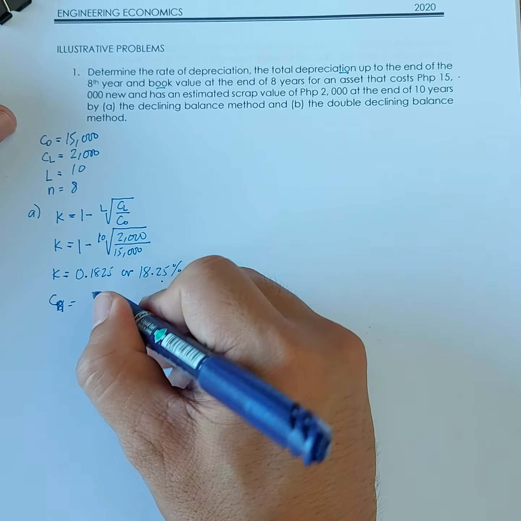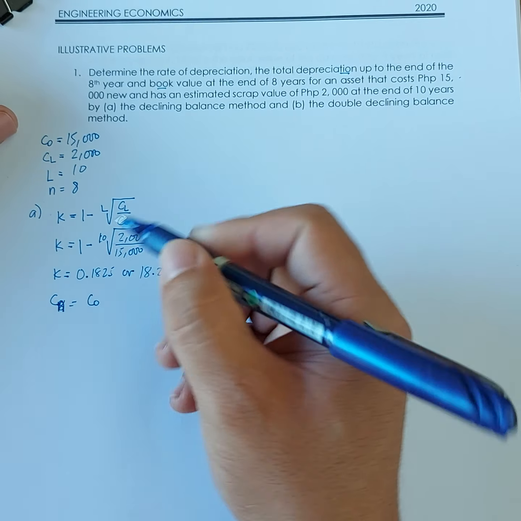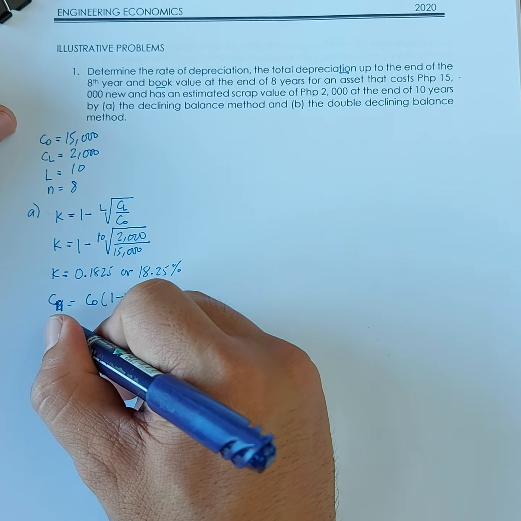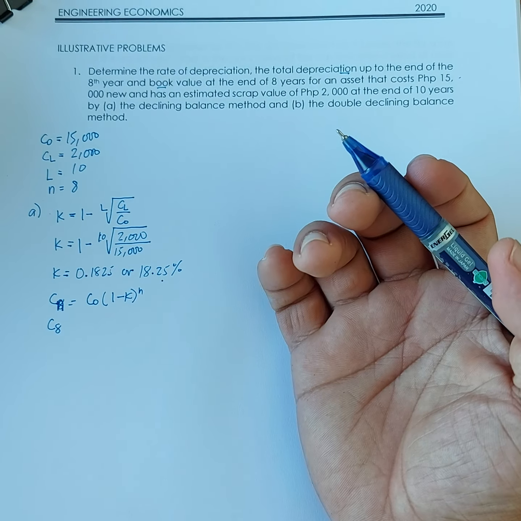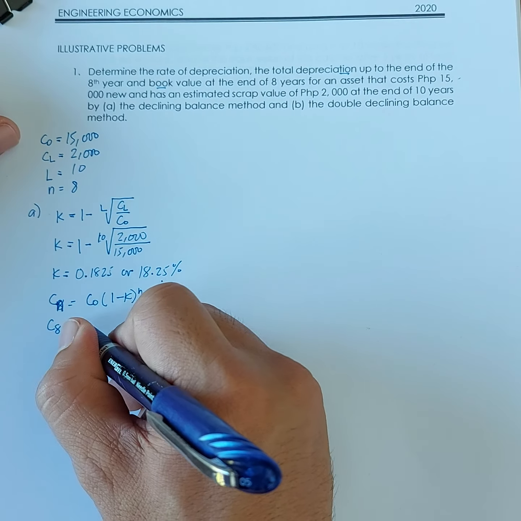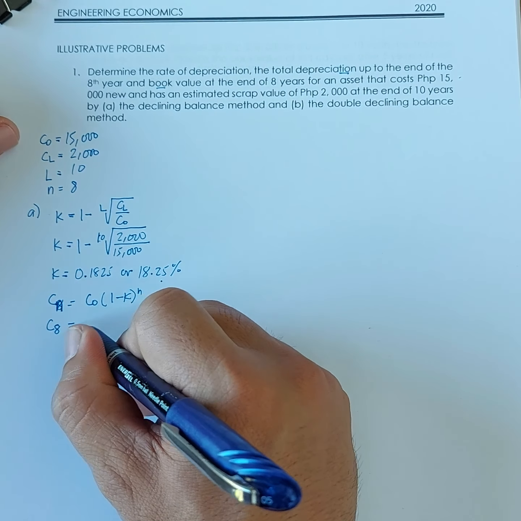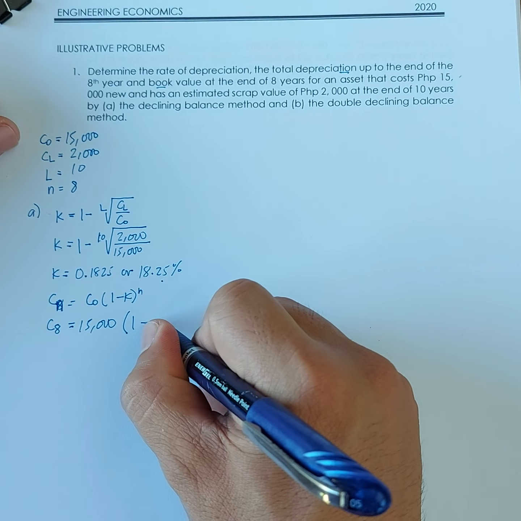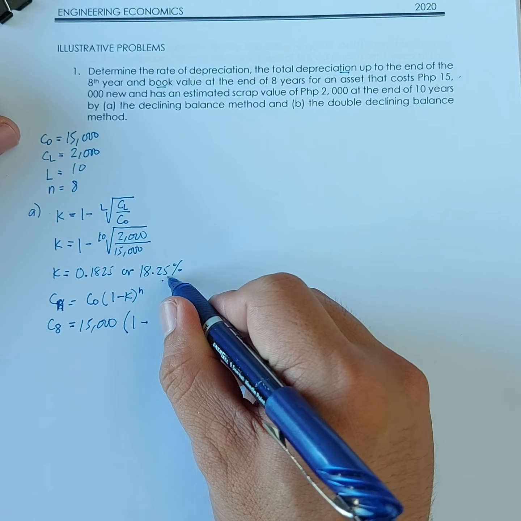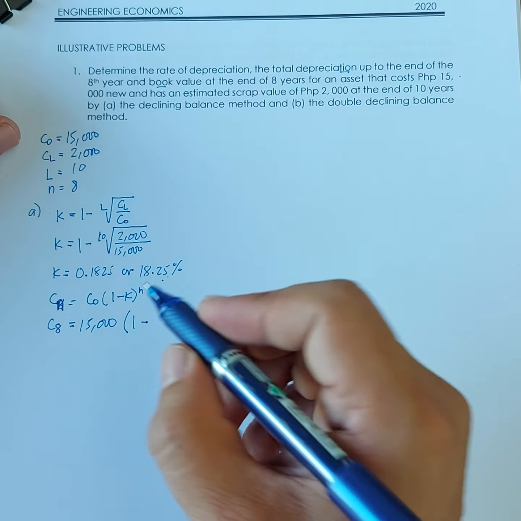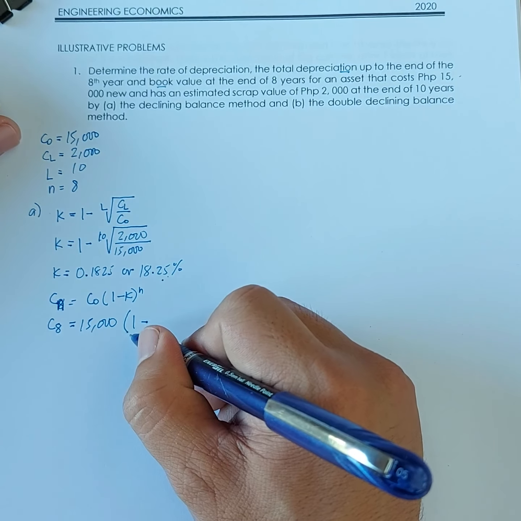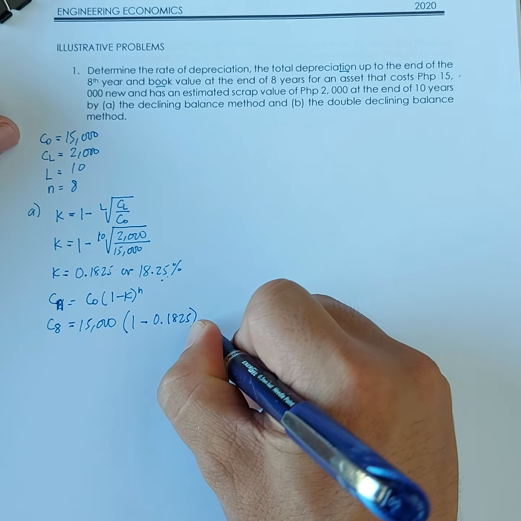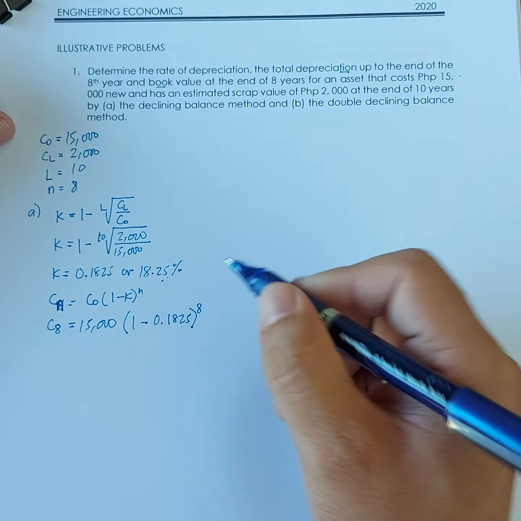Cn is equal to CO times the quantity 1 minus K raised to N. Since we're computing for the book value in 8 years, that is C sub 8. So C sub 8, that's 15,000, our original cost, times 1 minus K. K is 18.25%, which should be in decimal form, so 0.1825, raised to N, which is in this case 8.